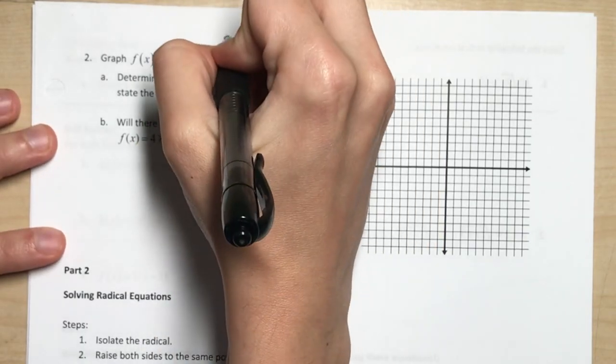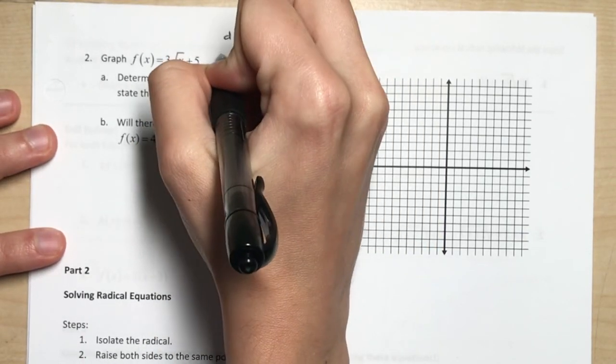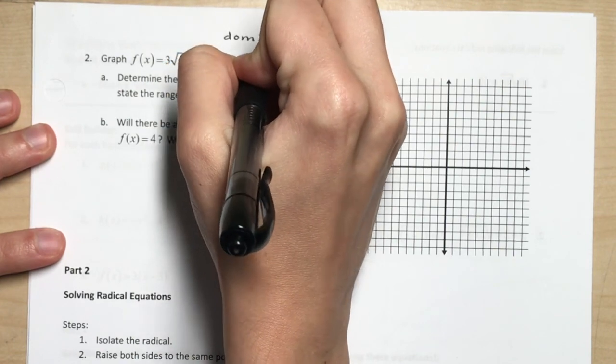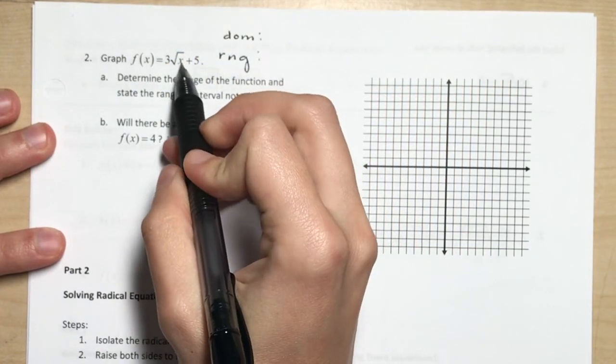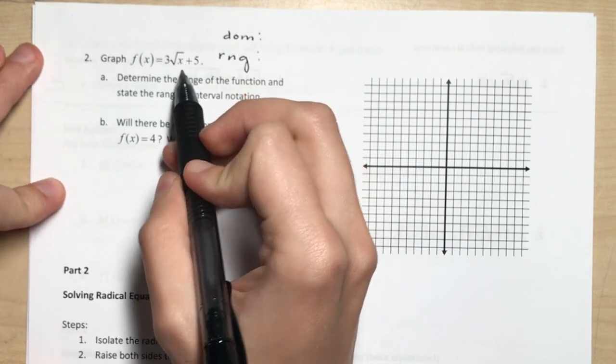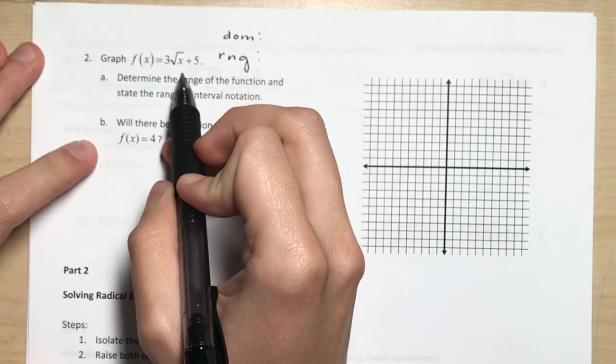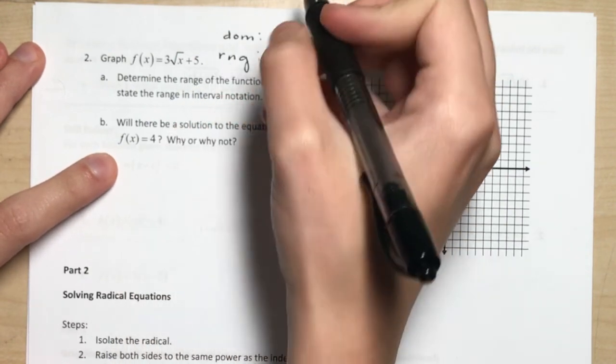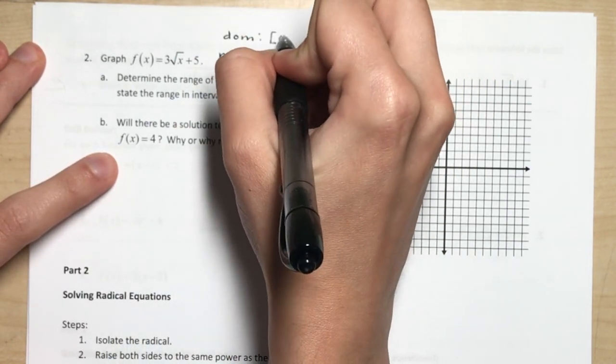So again, I'd like to find the domain and range. Domain of this guy, well, we want to set the stuff underneath greater than or equal to 0. That's super easy, right? X is greater than or equal to 0. We don't even have to solve, so we have 0 to infinity.